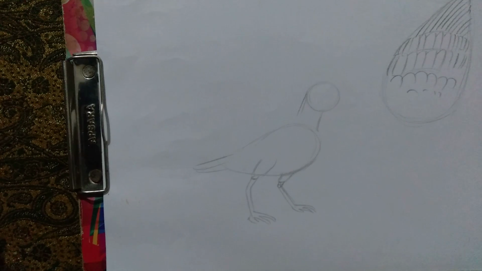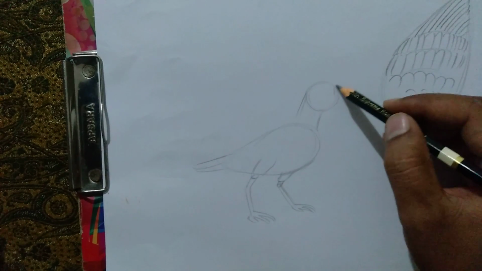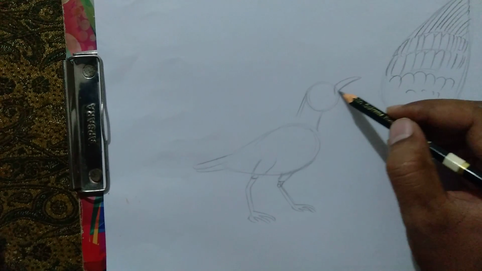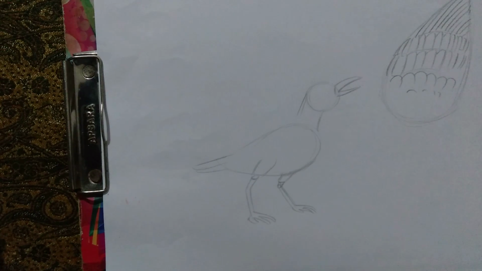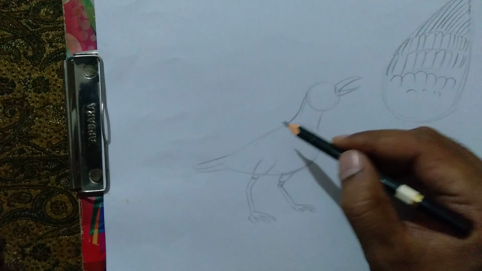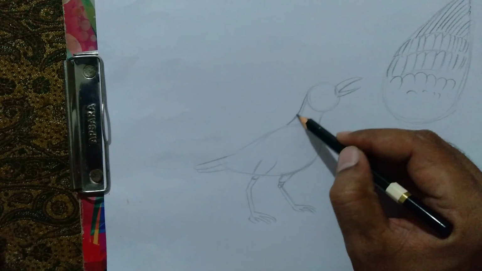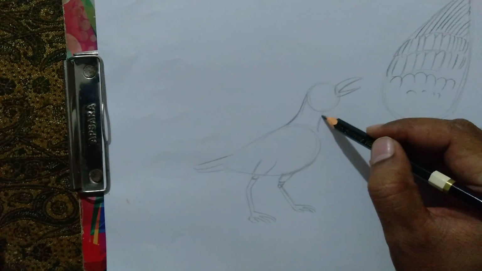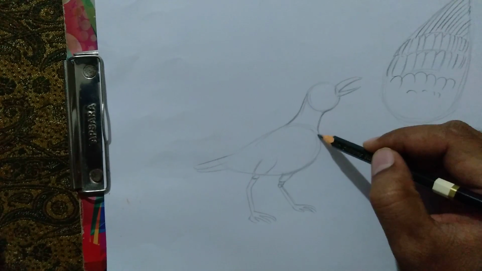Yes, like this. After drawing it, the beak just opening, like this, like a hummingbird. After drawing it, this shape you join with this line, and this shape you join with the face like this, and join with the body like this.